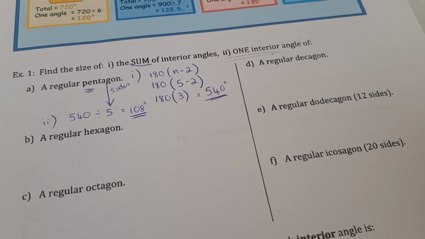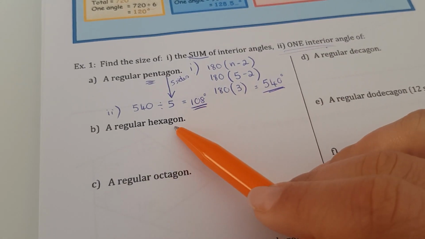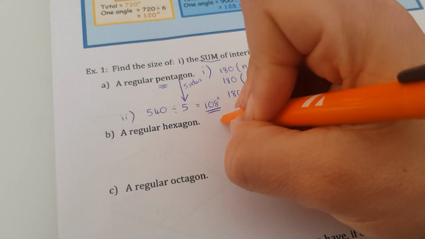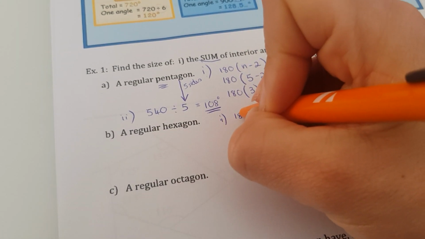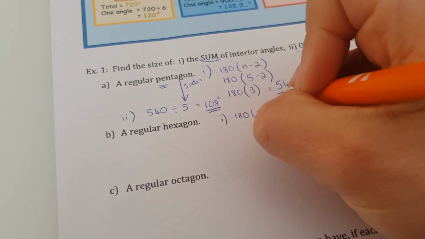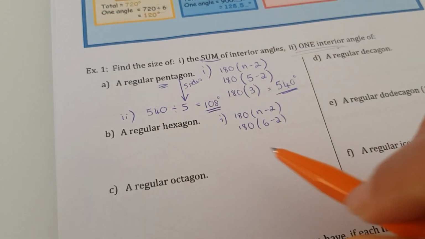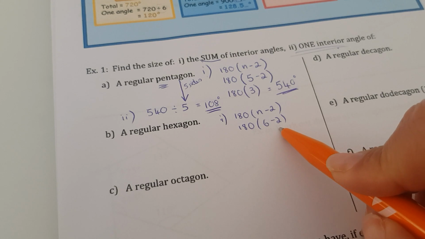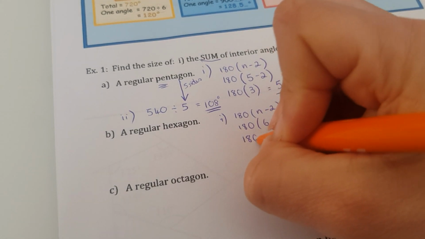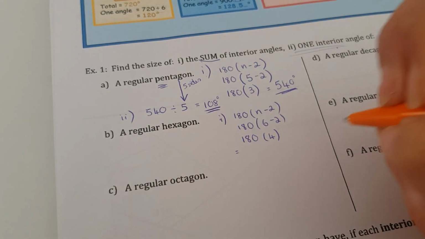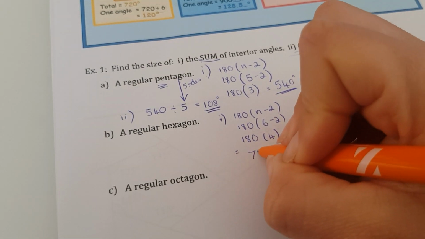Next one. Okay, a regular hexagon. A hexagon has 6 sides. So to find the sum of interior angles, it's 180 times the number of sides minus 2. So sides we have 6. That means 180 times 6 minus 2, which is 4. Okay, and 180 times 4 is 720.